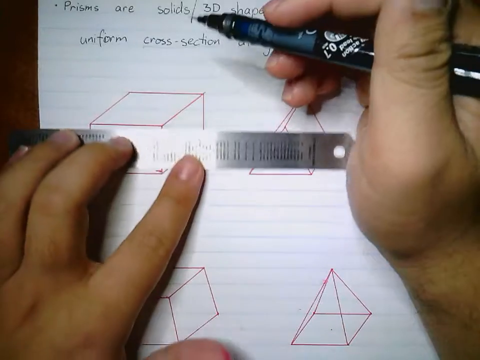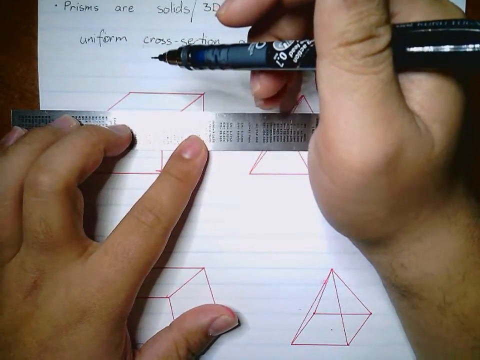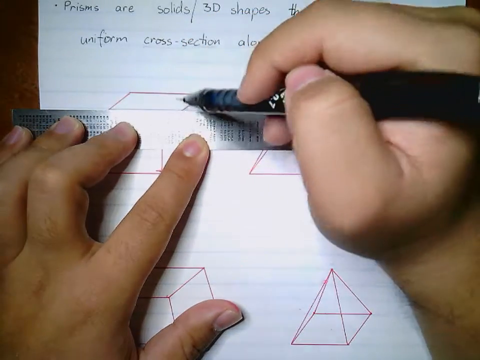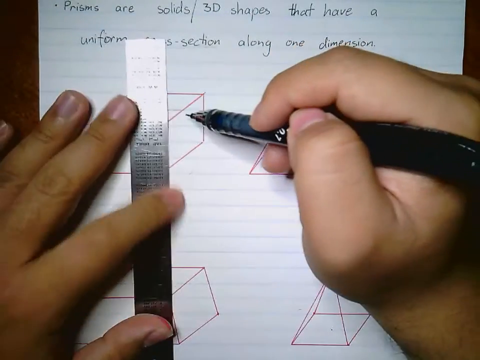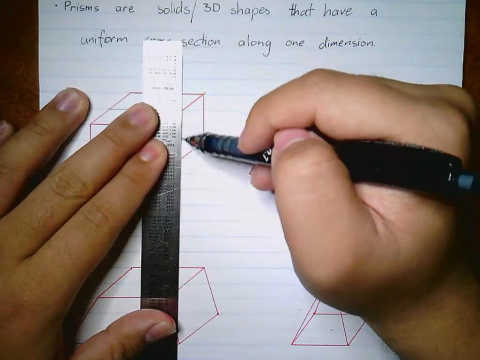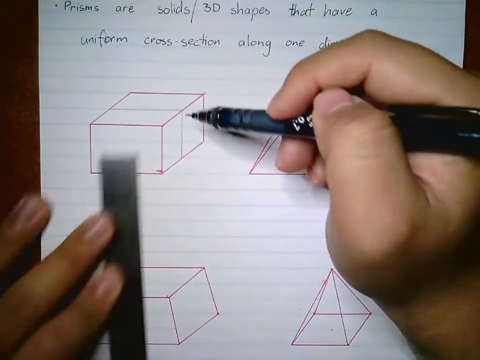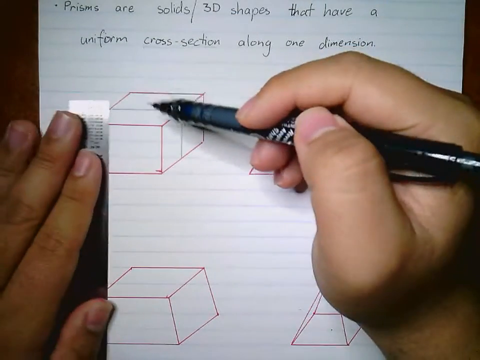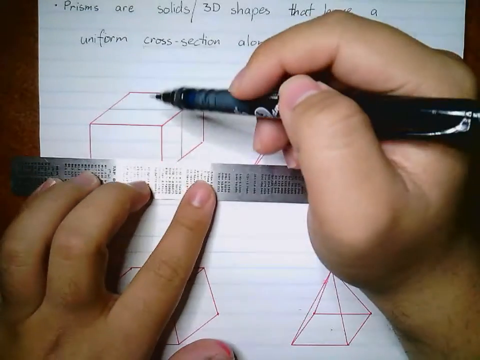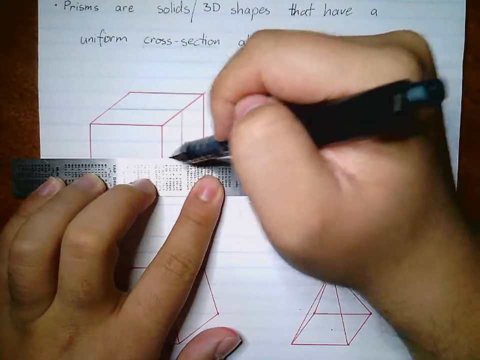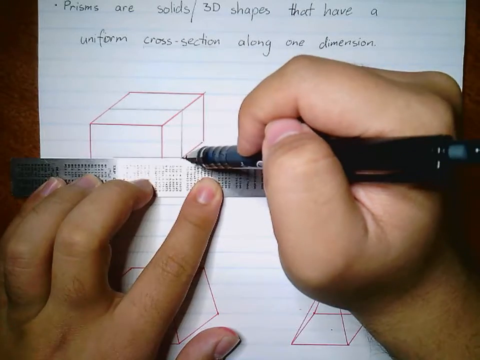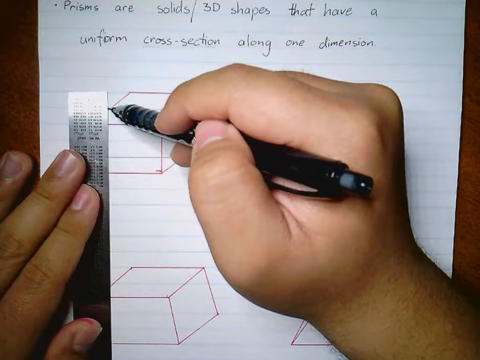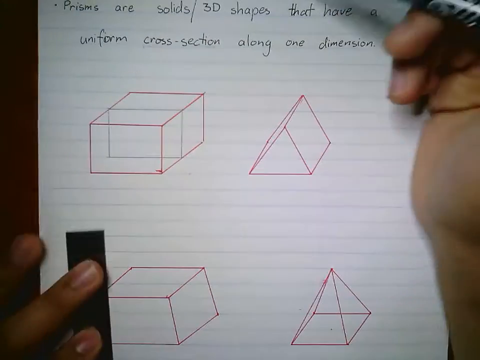Okay, so now if we take this shape here, and if we were to, let's say, chop it along here that I'm marking. If we were to chop it along there and pull apart the shape, can you actually see that the shape that it'll make is a rectangle? So yeah, I'll finish off that chopping. Can you imagine that this is what it would look like if we were to chop it?